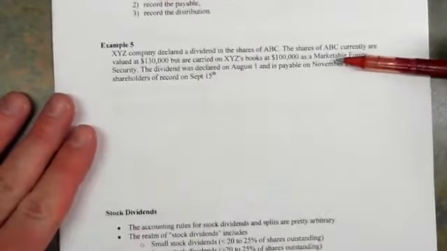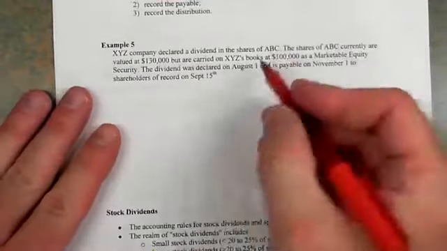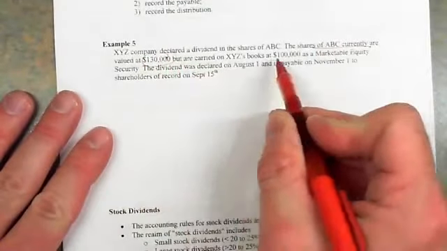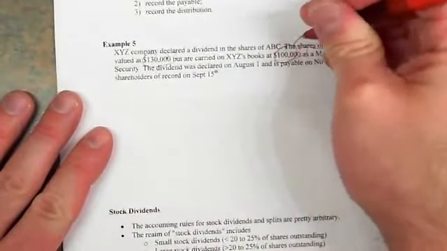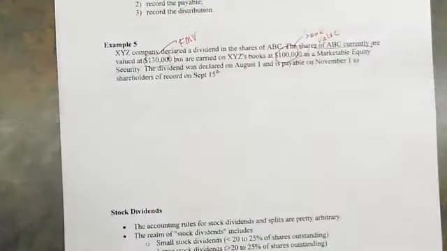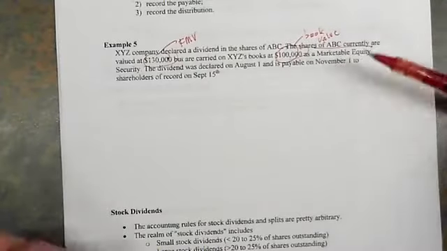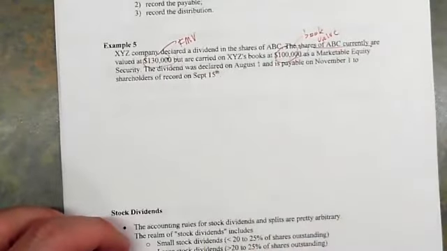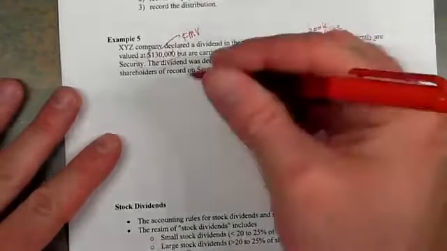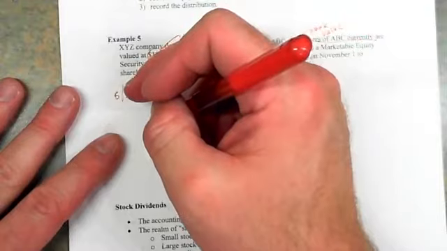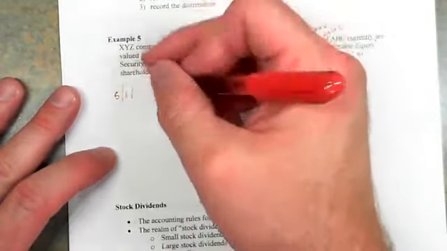So looking at this example, we have a company that declares dividends in the shares of ABC. They're currently valued at $130,000, but are carried at $100,000. So this is the book value of these shares. According to the company's books, this is the fair market value on the day of declaration. The dividend was declared in August, is payable in November to shareholders of record on September 15th. So on August 1st is when we become legally liable for this, and this is when we want to actually record the fair market value of these securities.